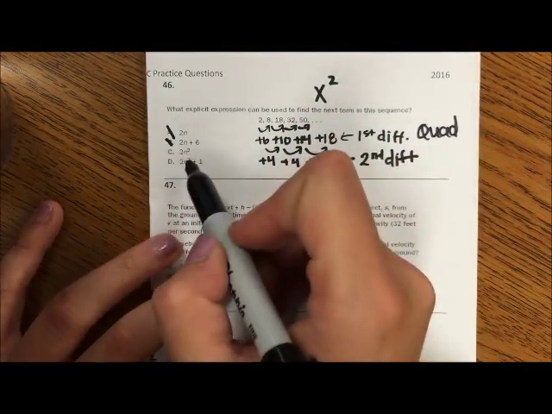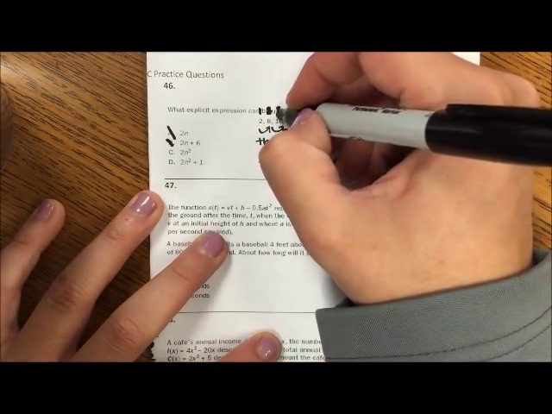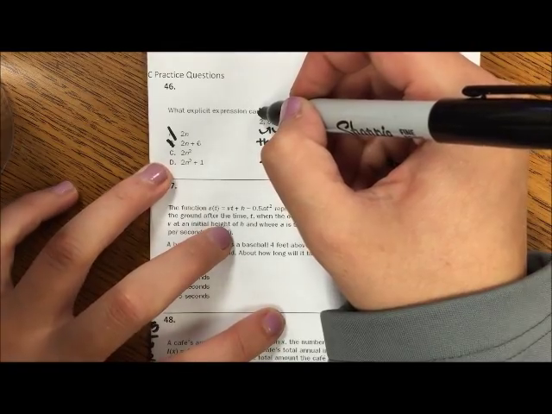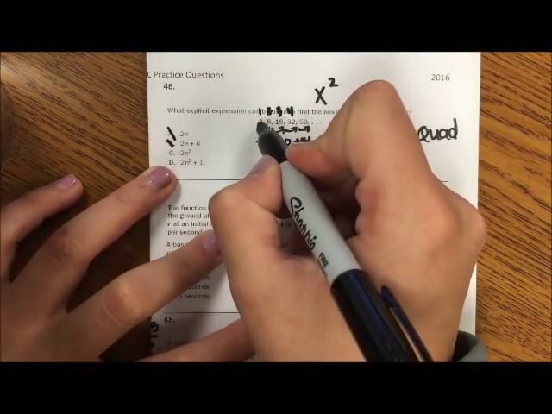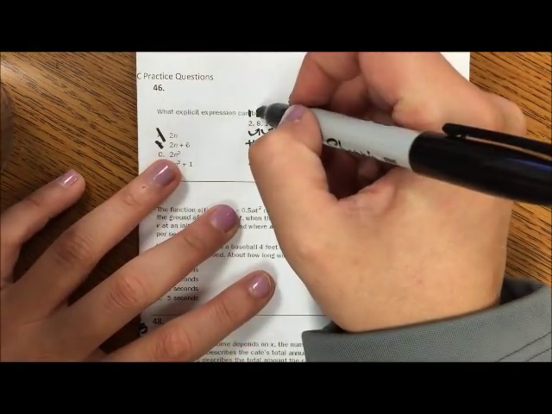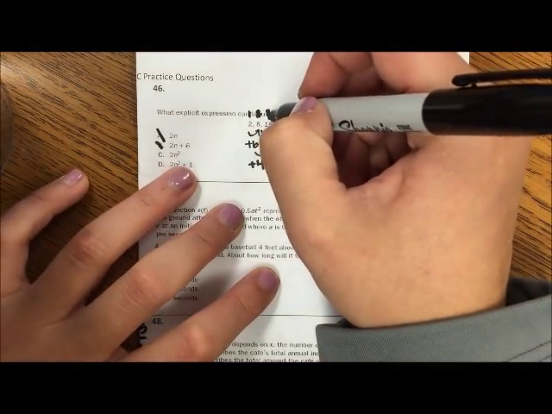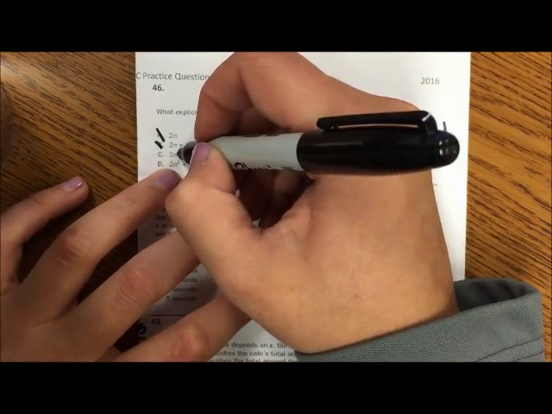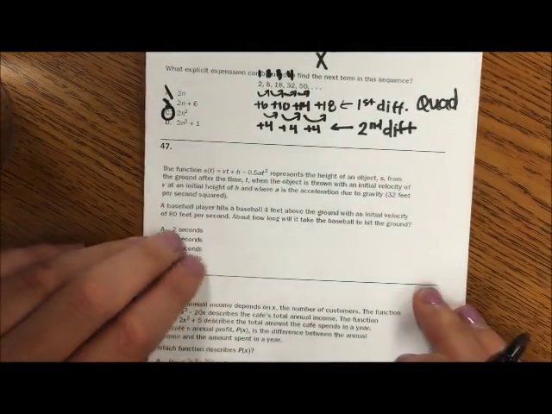Well, now let's plug in these values and let's see. Remember, this is term 1, term 2, term 3, term 4. So let's plug in term 1, so 1 in for n. Well, 1 squared is 1 times 2 is 2, so we're good. Let's try 2. 2 squared is 4 times 2 is 8. Looks like we're good. Let's try one more just to verify. 3 squared is 9 times 2 is 18. So it looks like C would be my option.